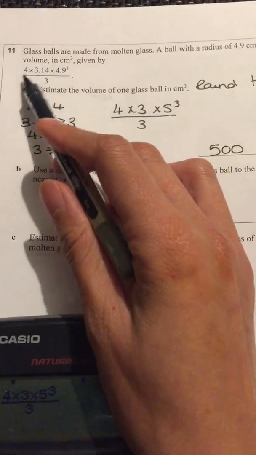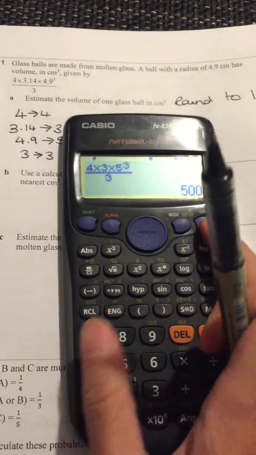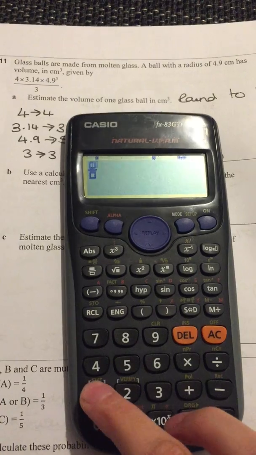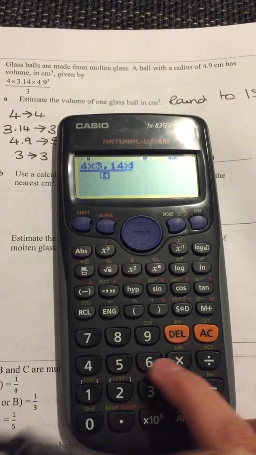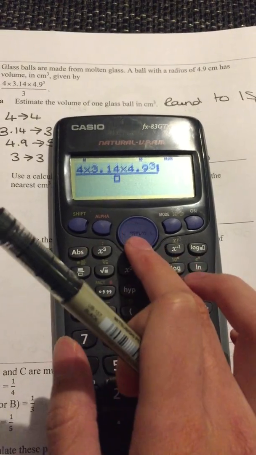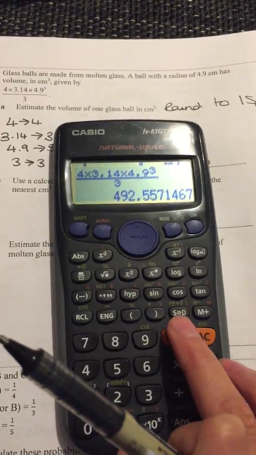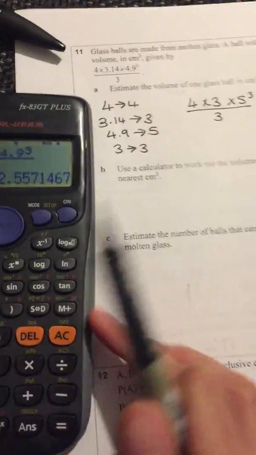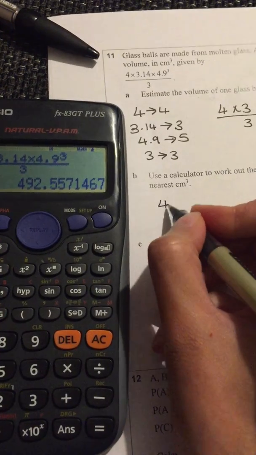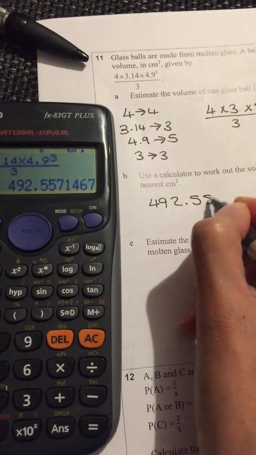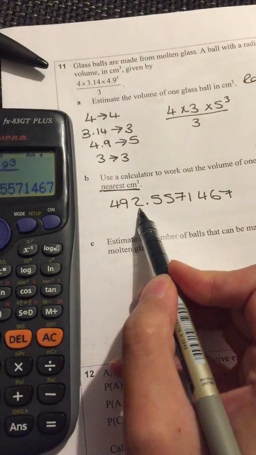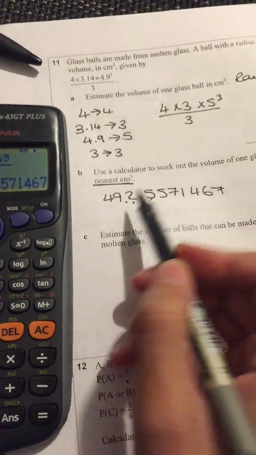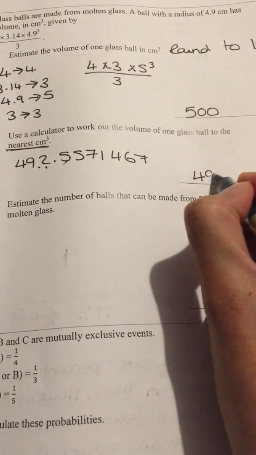Right, use a calculator to work out the volume of one glass ball to the nearest centimetre cubed. So now what we need to do is work it out exactly. So using the calculator, 4 times 3.14 times 4.9 cubed divided by 3. Okay, and I'm going to write out the whole number. 492.557147. But I need to round to the nearest centimetre. So the nearest centimetre is this digit here. The 5 will round it up, so it becomes 493 centimetres cubed.